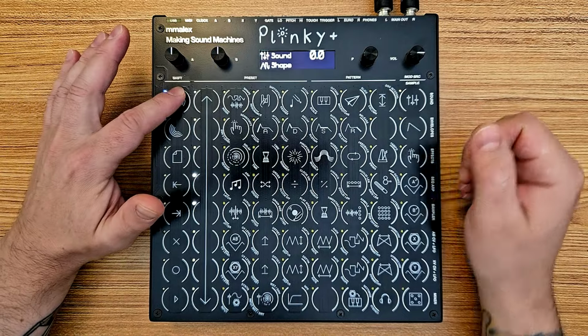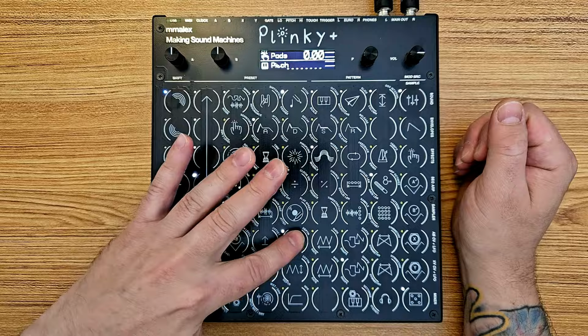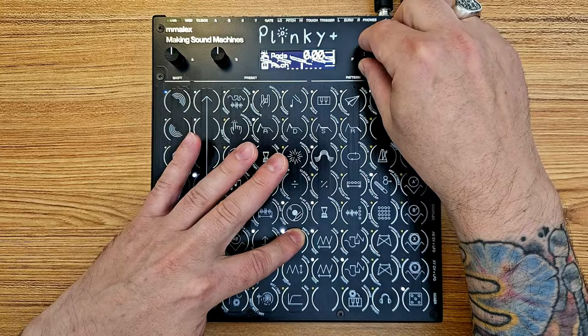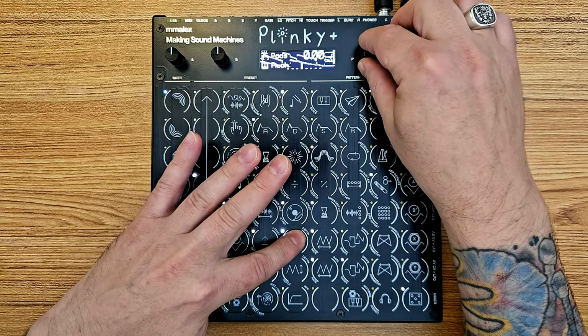So I'm going to navigate to the pitch parameter here. If you play a note and just start adjusting the pitch, you'll notice first that you can really fine-tune the oscillators.